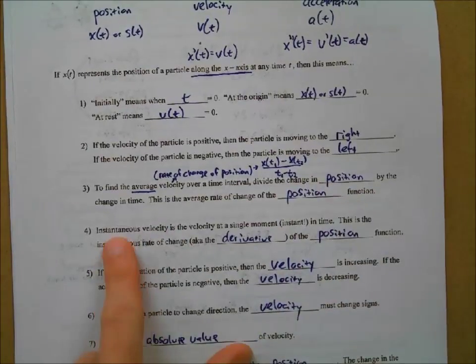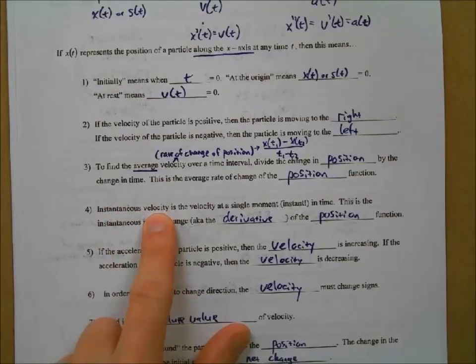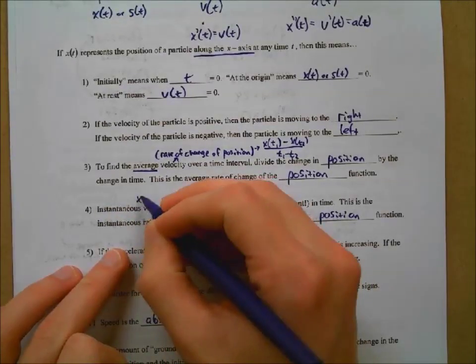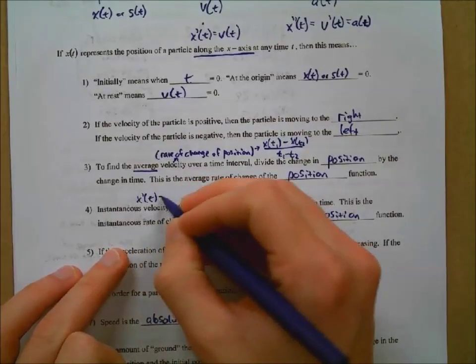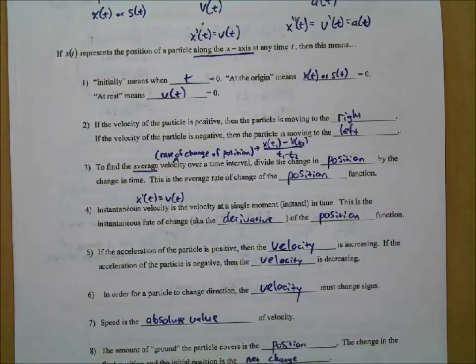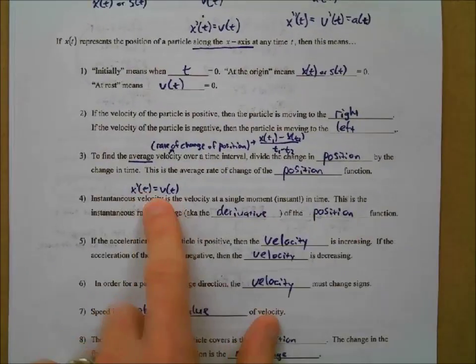Whereas instantaneous velocity is x prime of t, the derivative of position, or you can just say v of t. Instantaneous velocity is the value of the velocity at a specific point, or in other words, it's the derivative of the position. So again, in symbols, but in words right there.